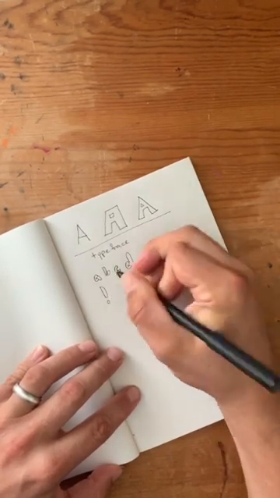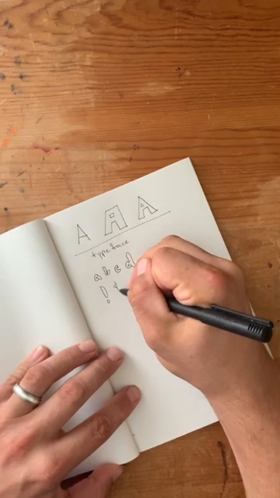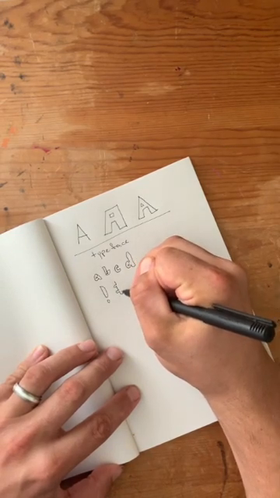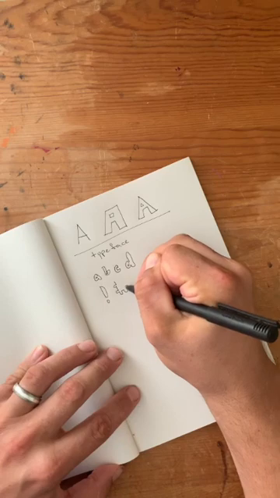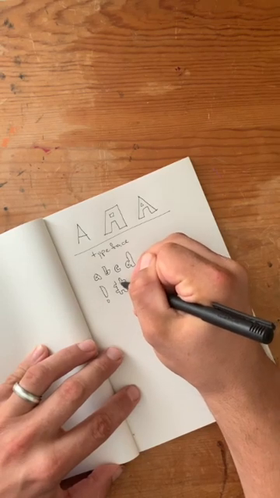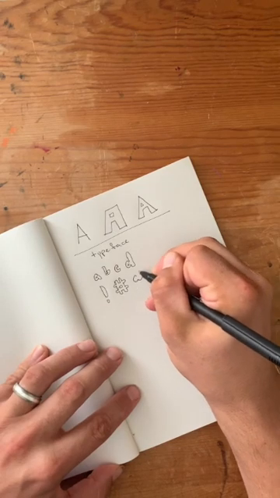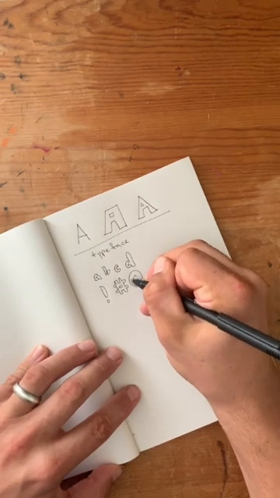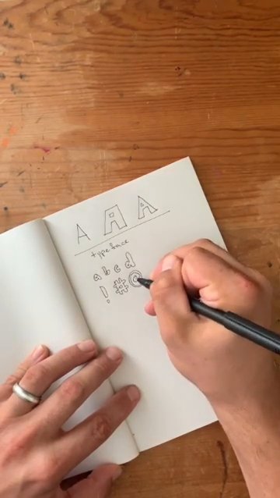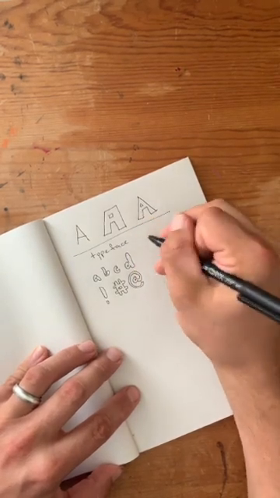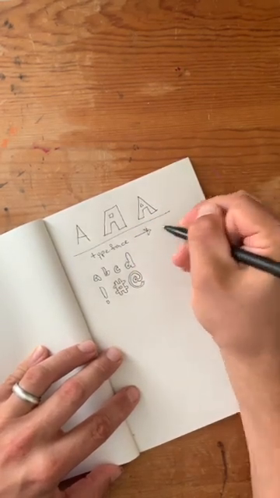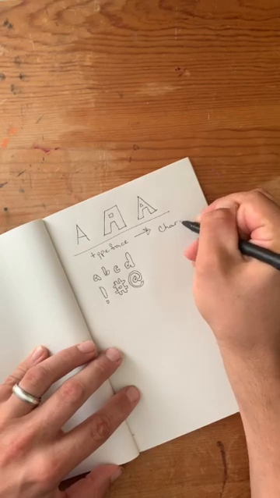You get to your exclamation points, all your different symbols, and each one of these is a character. So within a typeface, we have characters.